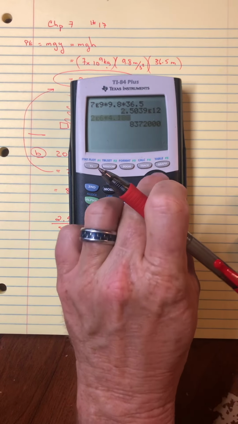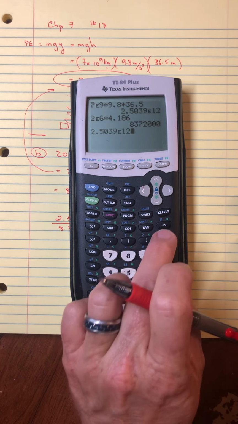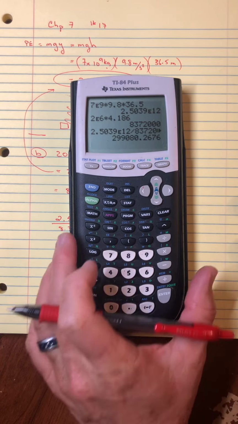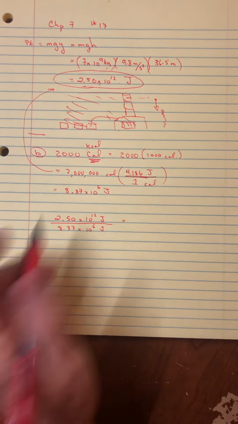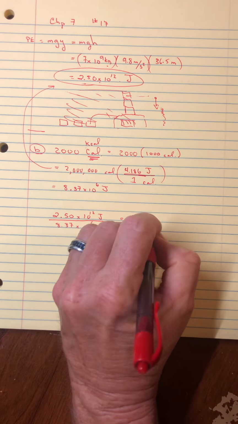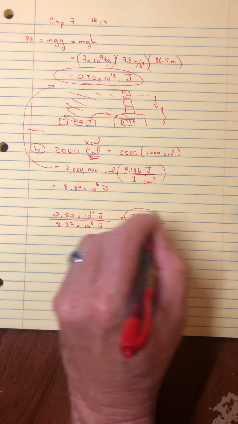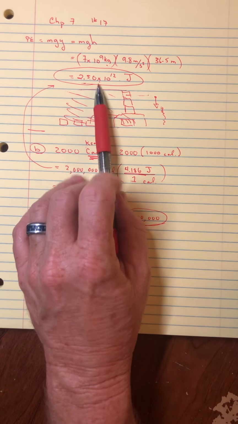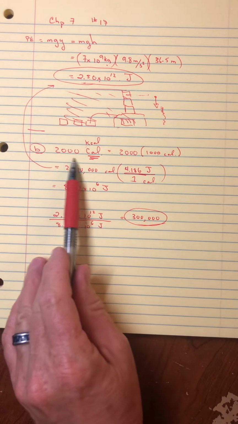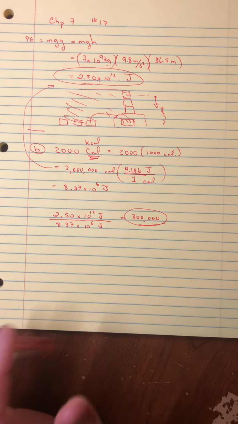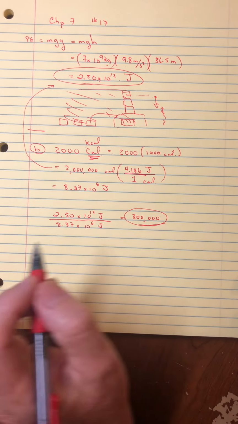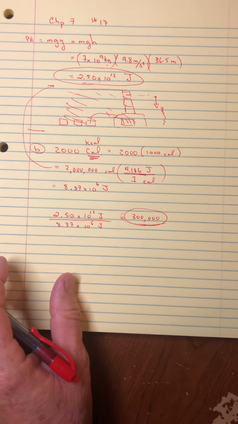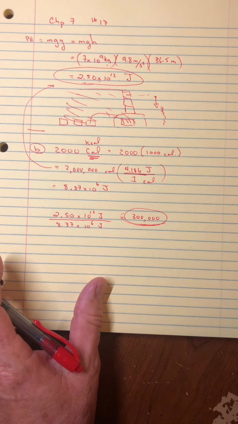So I'll take this top number and divide it by this lower number, and it looks like we're in the neighborhood of 300,000. So what sounded like an enormous amount of energy, and it is, is also a comparison to the enormous amount of energy that one person would need. And so 300,000 people would use this much energy in one day.